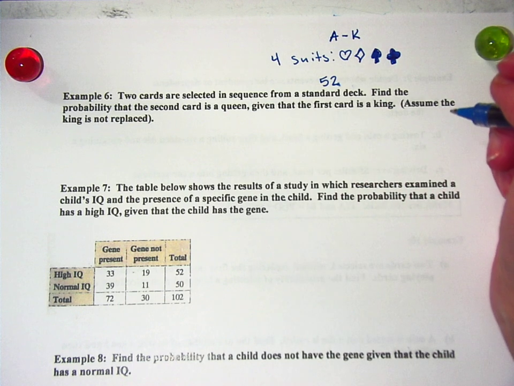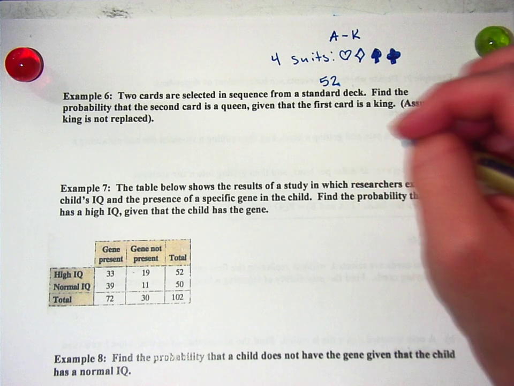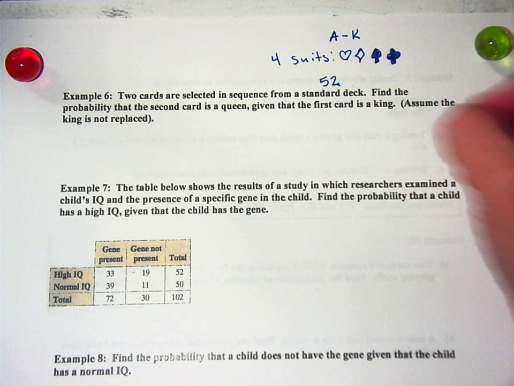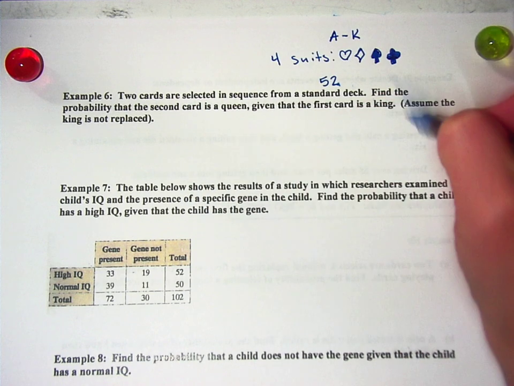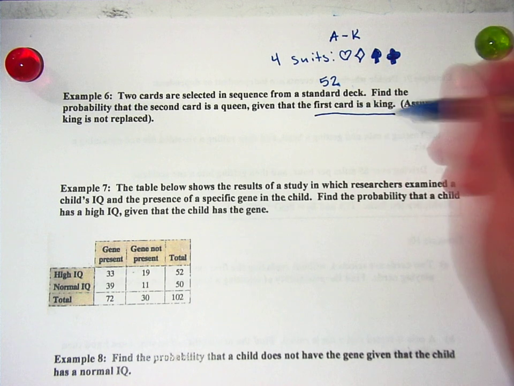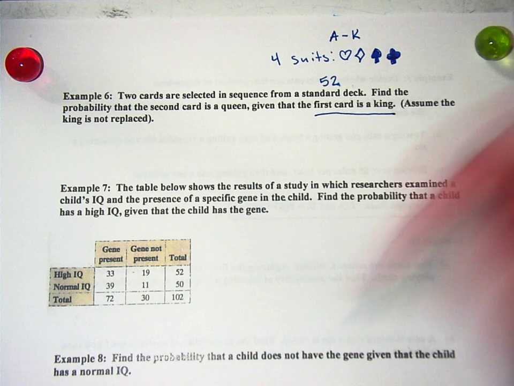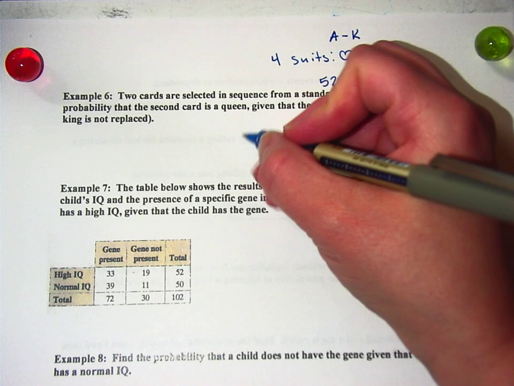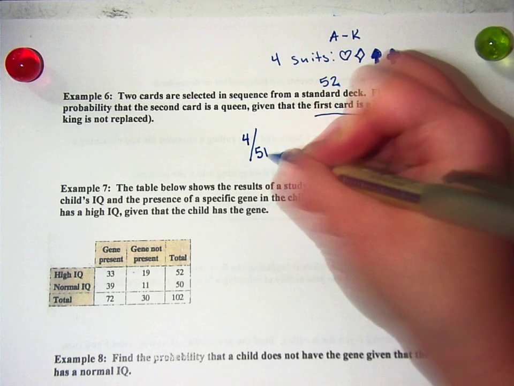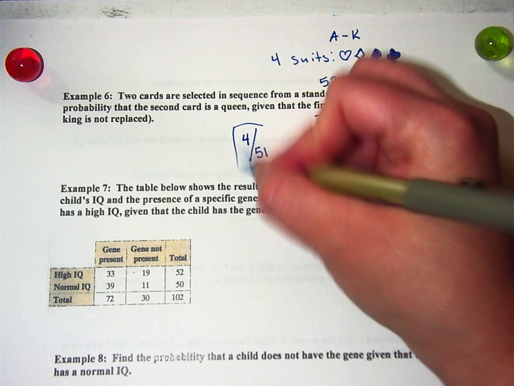2 cards are selected in sequence from a standard deck. Find the probability that the second card is a queen, given that the first card is a king, and assume that the king is not replaced. So we don't have to multiply anything here, because only one thing is happening. The first card was a king, and then it got thrown away. So what's the probability that the second card is a queen? Well, there's 4 queens available, and there are 51 cards left that are available. So that's a 4 out of 51.